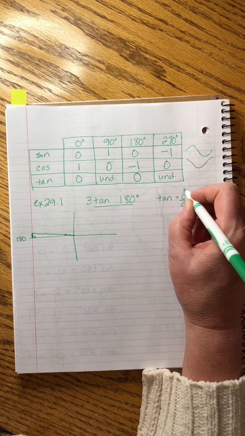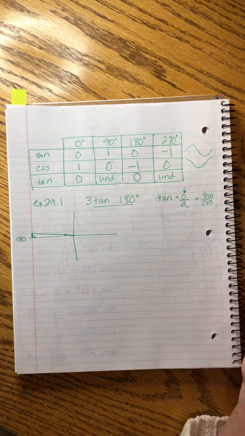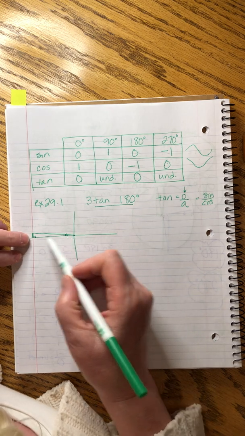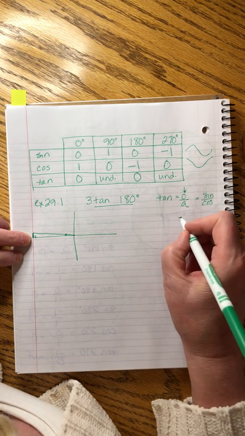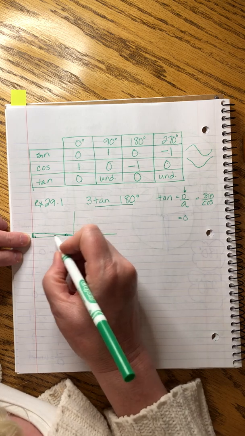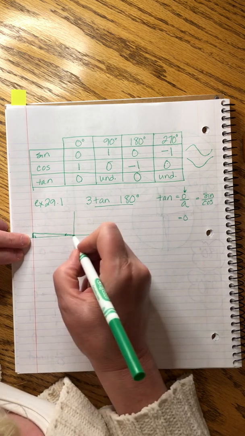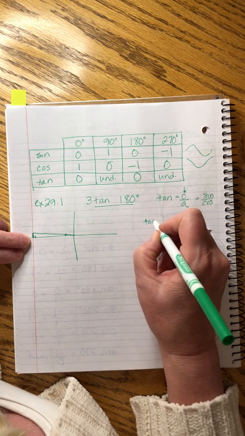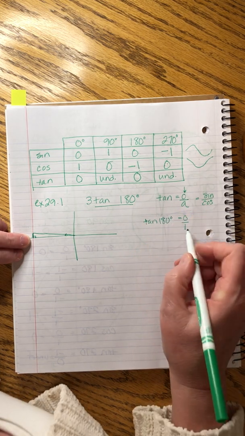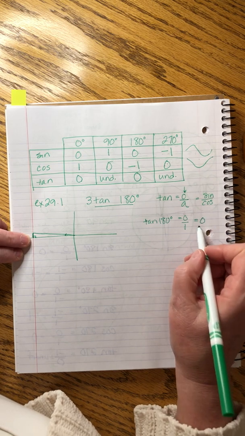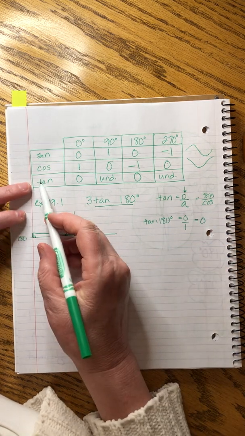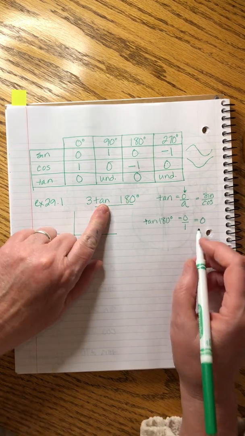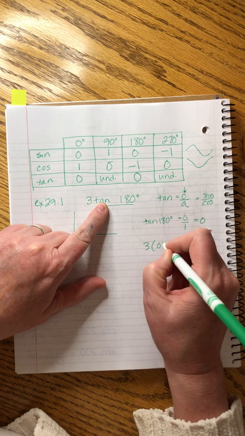This time it's more convenient to look at it this way, right? Because we haven't figured out sine and cosine here. So let's see. If we're standing here, the opposite one is going to be 0, and the adjacent one is going to be close to 1. So tangent at 180 degrees is 0. We figured it out from the picture, and then we double checked. Tangent at 180 is 0. Okay, we did it right. So when we plug it in, it's 3 times 0.